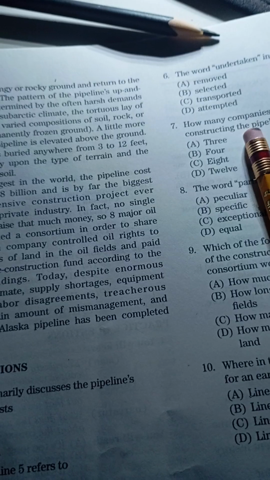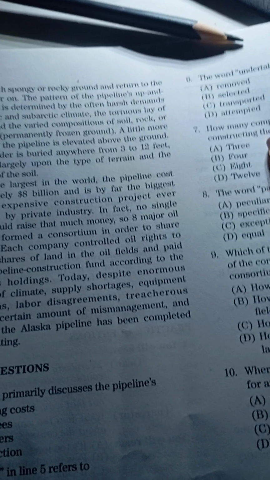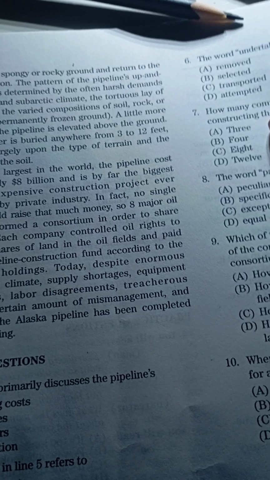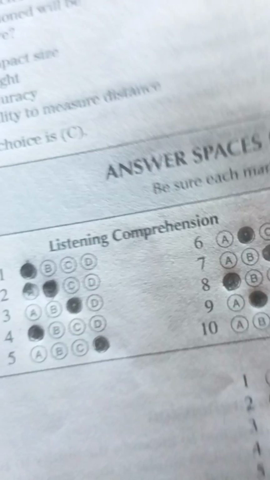Local vegetation is not mentioned. I don't know why, but it's not mentioned. Let's put that one. Five is letter C.